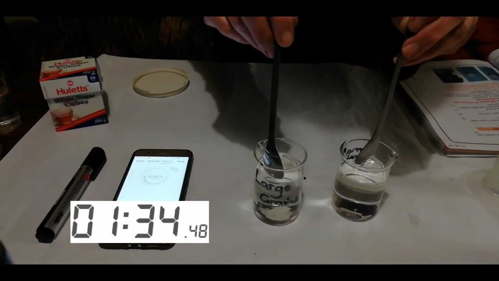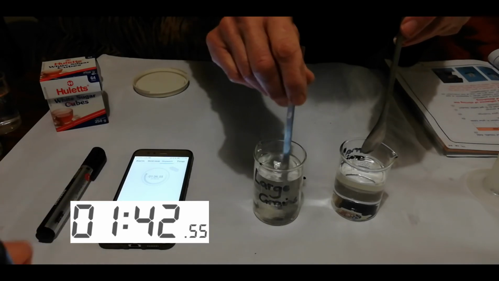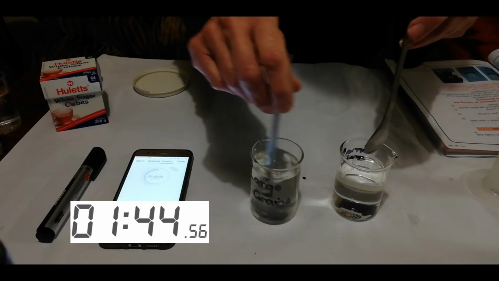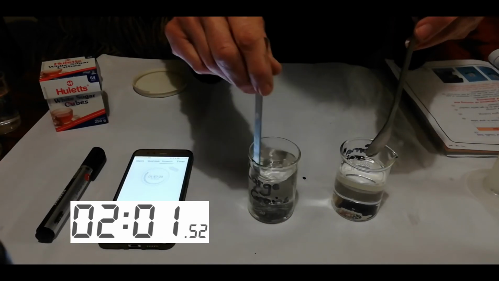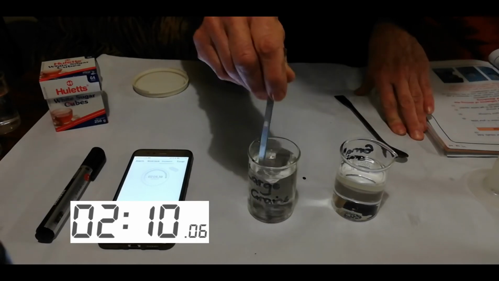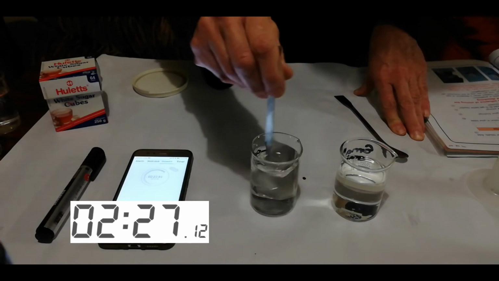Right, I don't see any more there. So we're at 1:35, and let's carry on with this one. Don't stop it. Okay. Still good. Oh, that's 2 minutes already. Same amount of sugar, same amount of water, same amount of stirring. It's going to take much longer than the other.